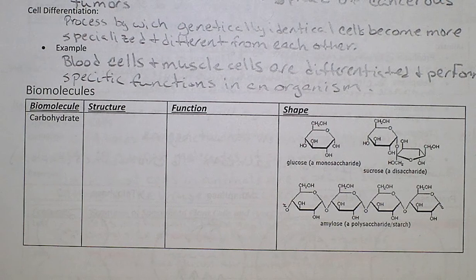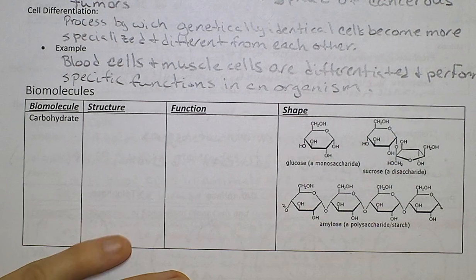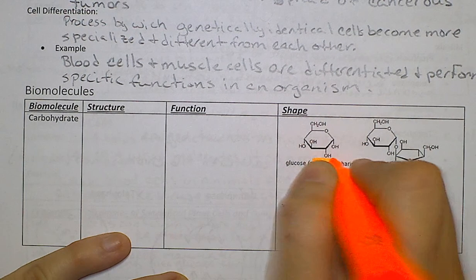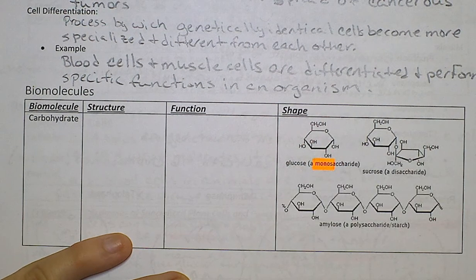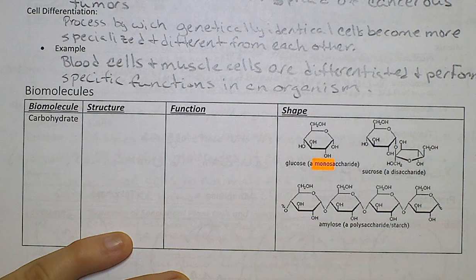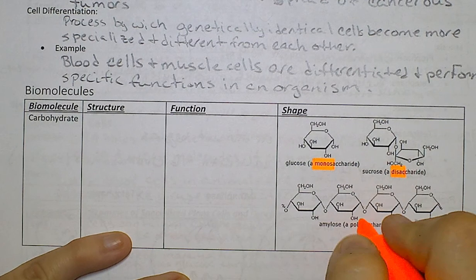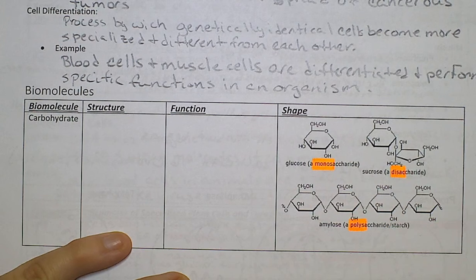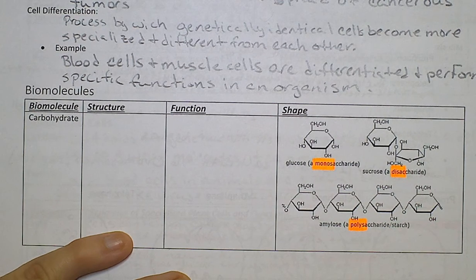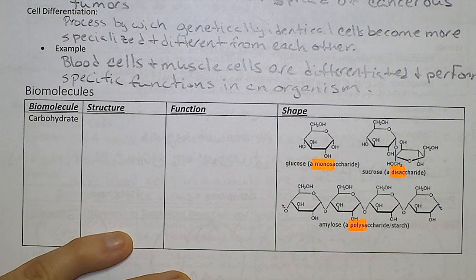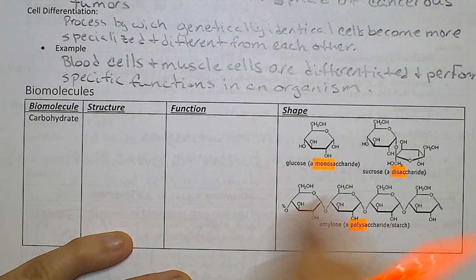Okay, what does mono mean? One. So mono means one. And what does di mean? Two. So di means two. We have a disaccharide and a monosaccharide. What does poly mean? More than two, so it's three or more. So it's multiple chains. Okay.